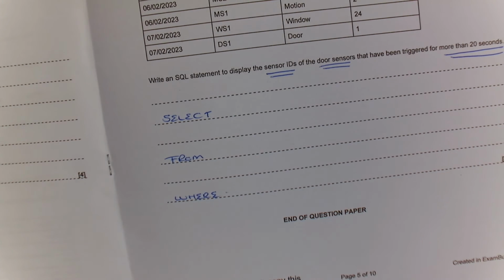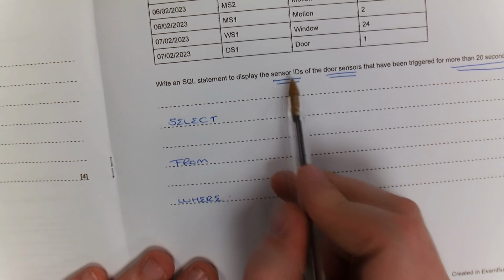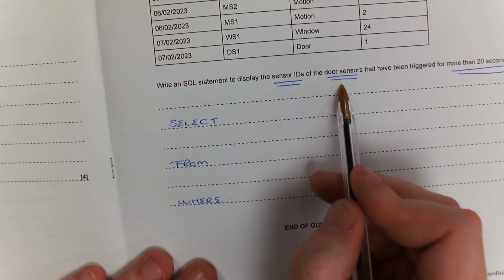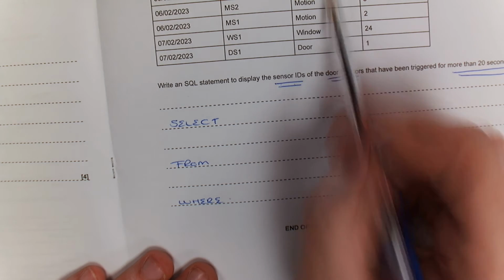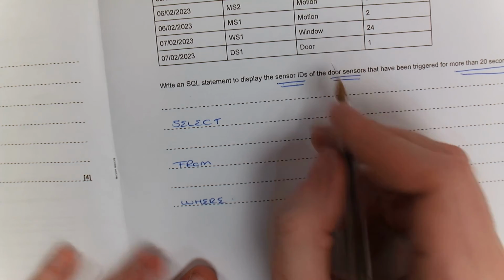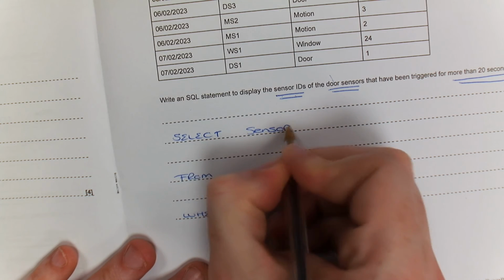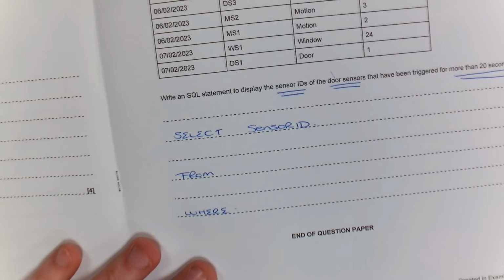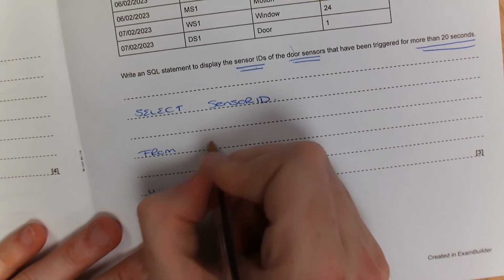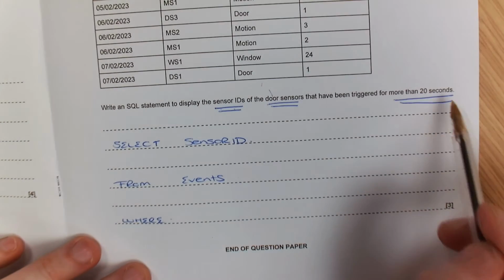Now, this says it wants to display the sensor IDs. Don't get it twisted. It doesn't want you to print out the door. It just says the sensor IDs. So, what you do is select sensor ID, right? From the table called events, and it says for door sensors more than 20 seconds.